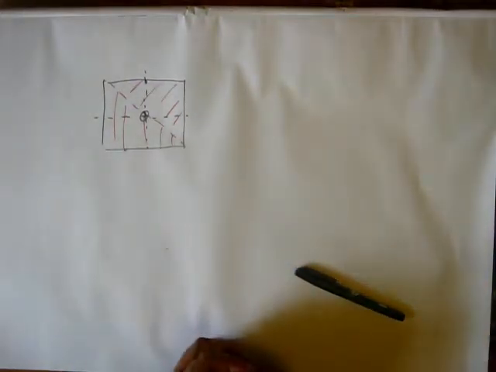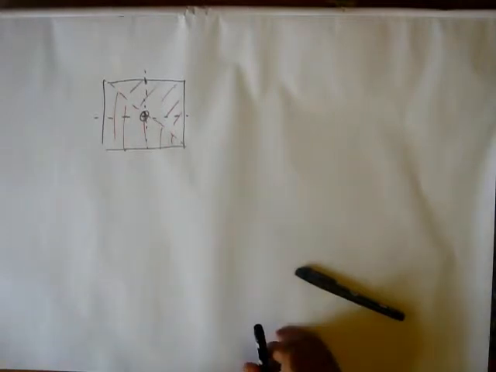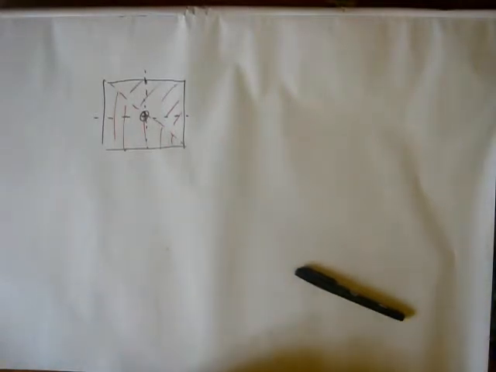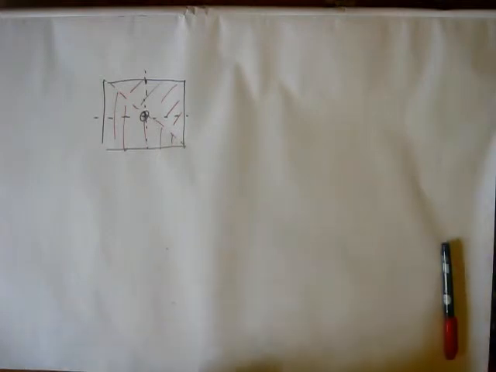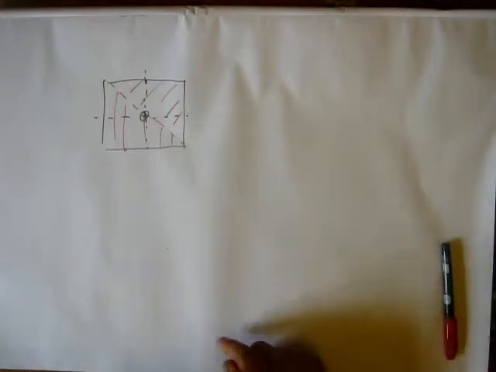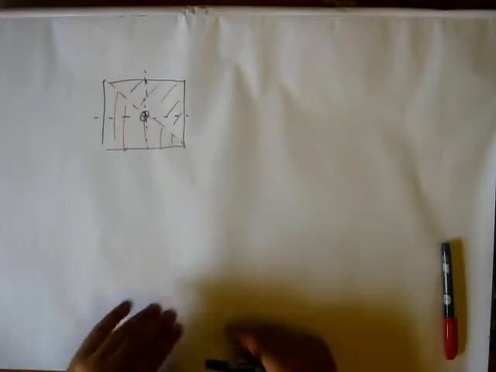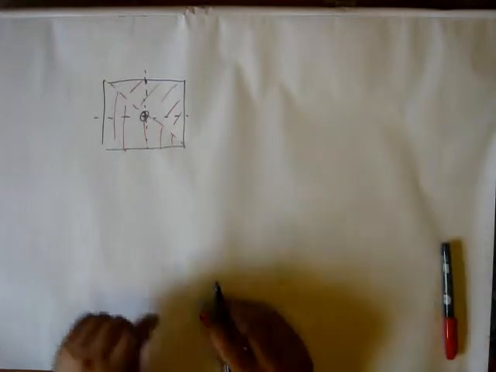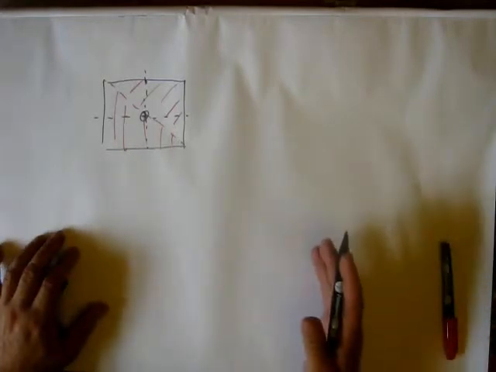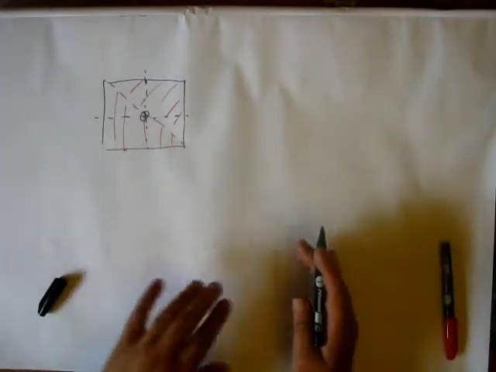So centroids actually have lots of applications in engineering. We use them for working out things like the neutral axis of a beam, for working out stress calculations. We use them for working out the average pressure location on a door on a hydro dam. And on a flat sheet, we also use it for working out centre of mass. So we know the centroids for some basic figures.